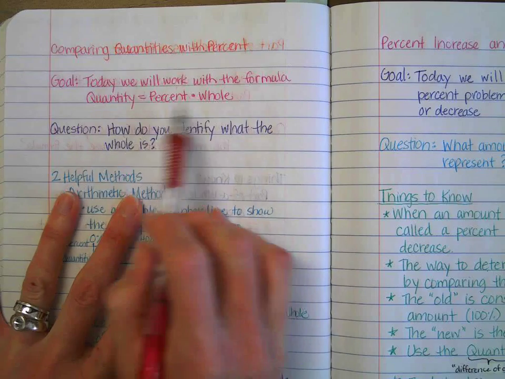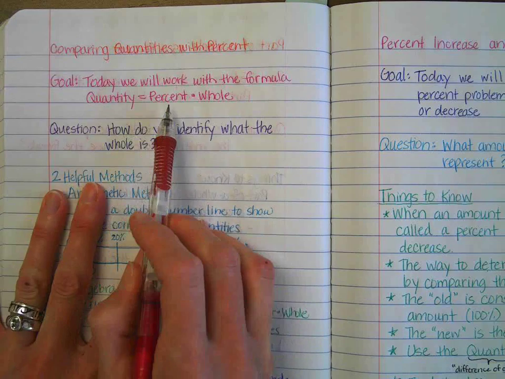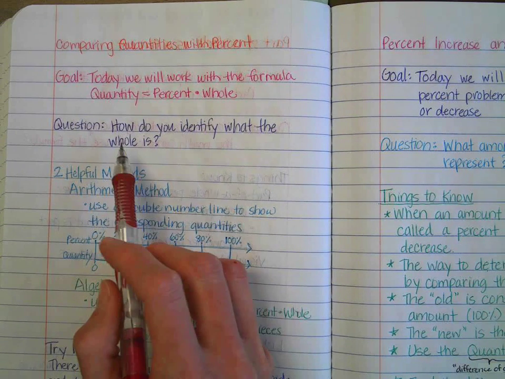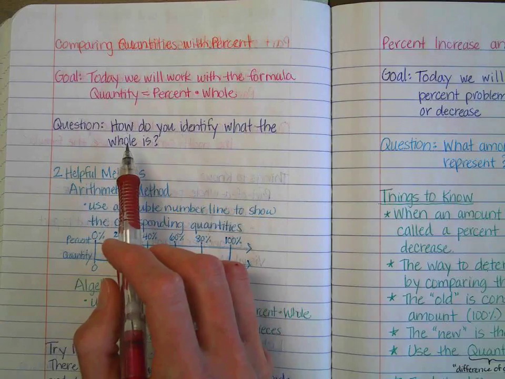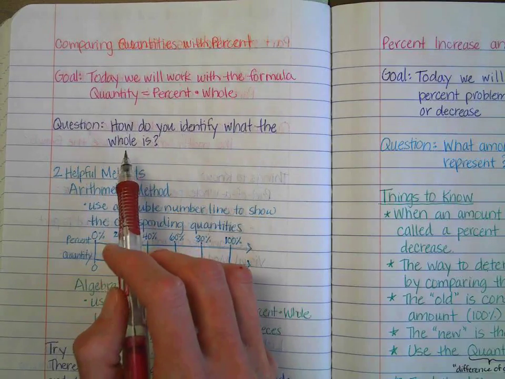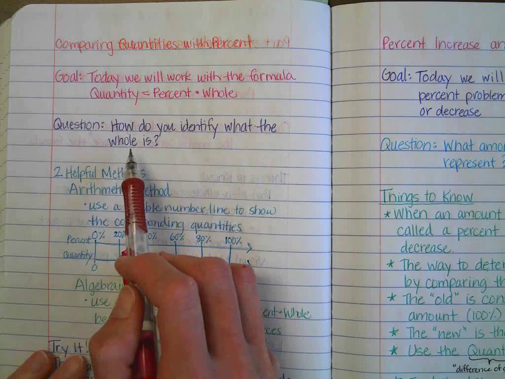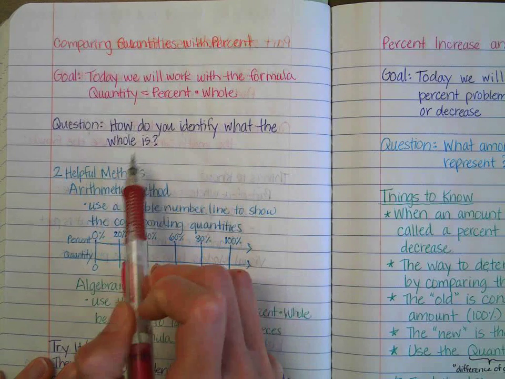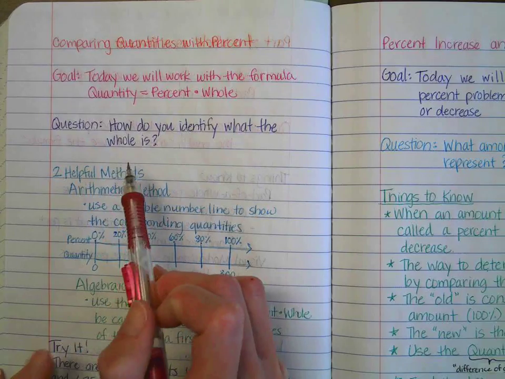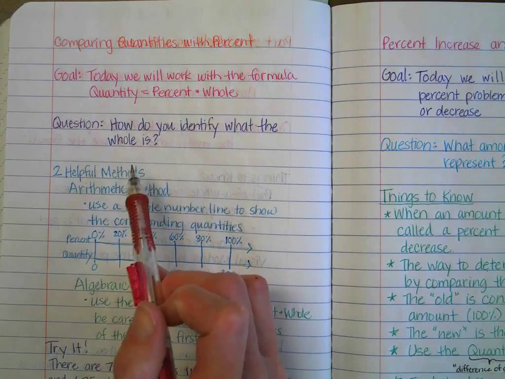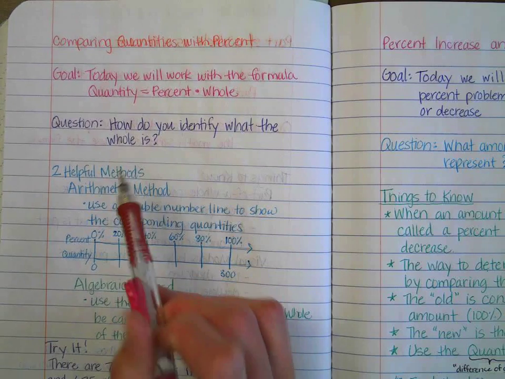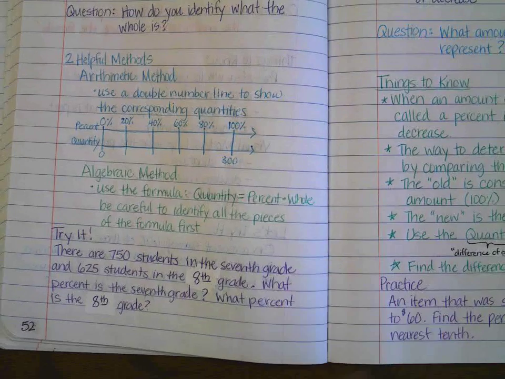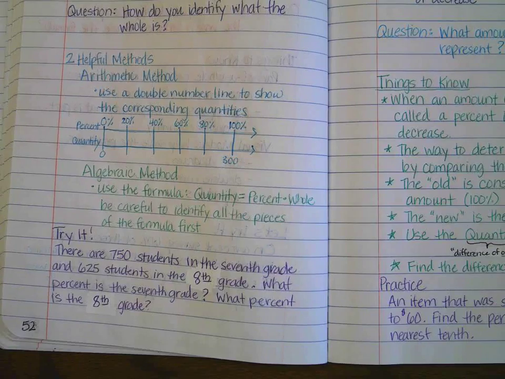Let's go back to our goal for today. Our goal for today was, today we will work with the formula quantity equals percent times whole, which we did. And then also that number one question, and you know what, I don't even know if there's a real answer. I don't know if you can find an easy way to do this, but you have to try. How do you identify what the whole is? And I would say the answer with this is you just have to read it and you have to organize all of your information into the categories. Okay? We did the whole problem together.